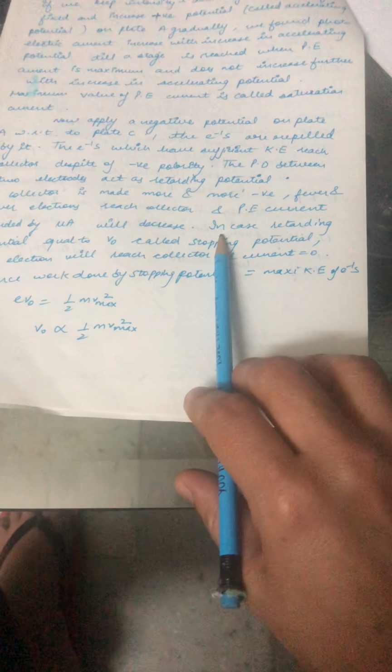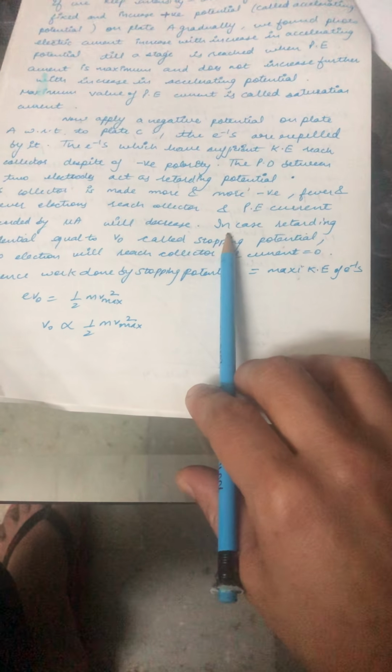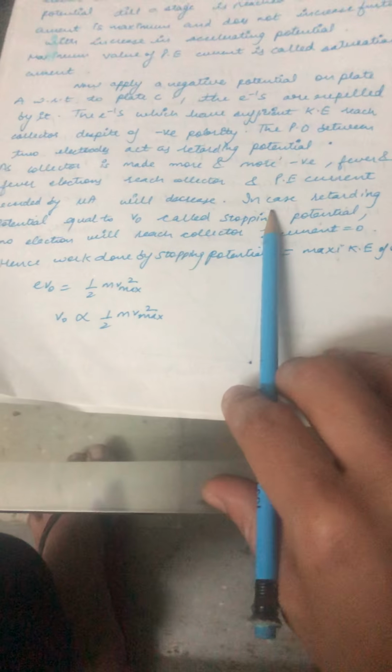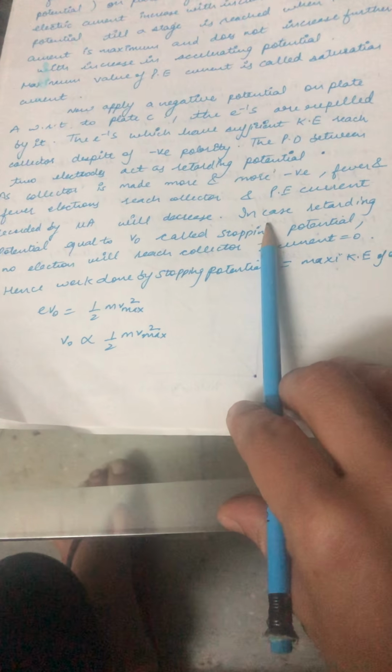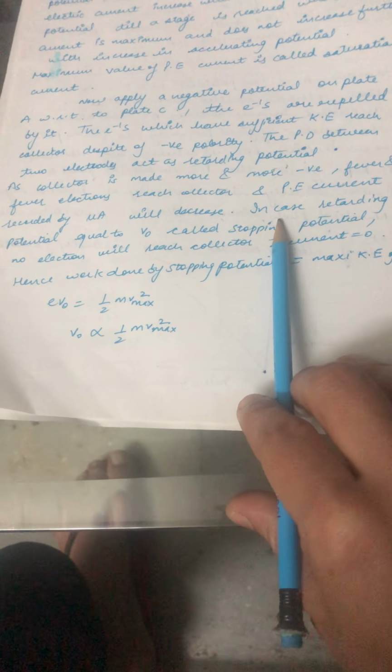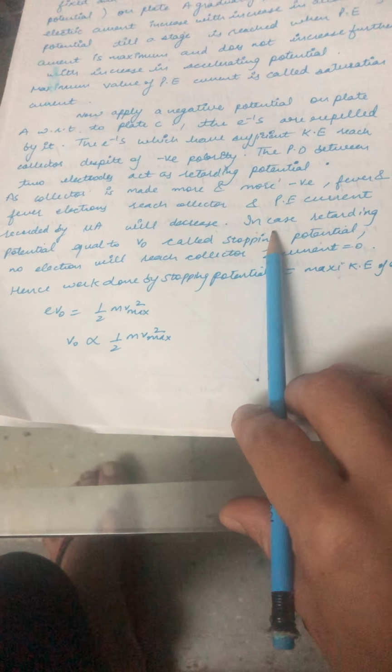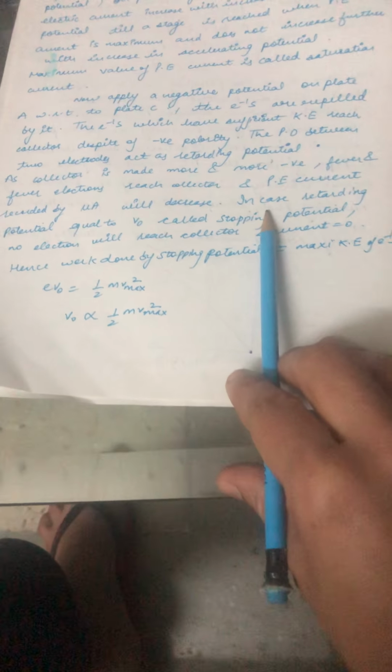So what is the work of our retarding potential? What is our retarding potential doing? Our retarding potential is trying to stop the current. It is trying to make the motion of electrons stop automatically.